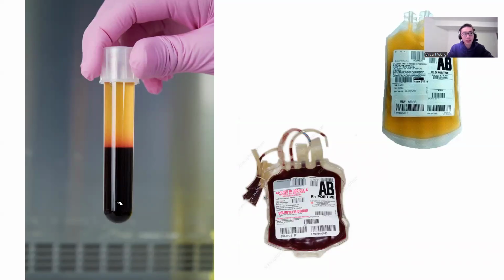And then what happens is they can freeze the red blood cells, and then they can freeze the plasma, right? And then later on, these can be used for transfusion. A person who lost a lot of blood, they need transfusion, for example. We're going to learn about transfusion later on, I think today.